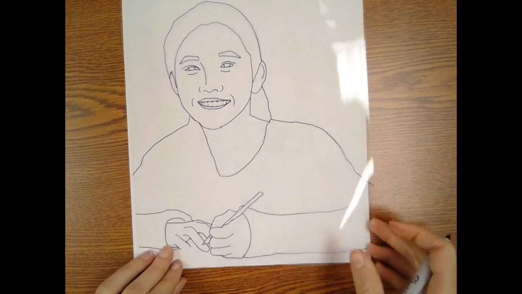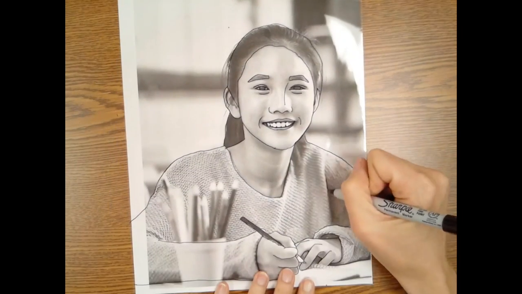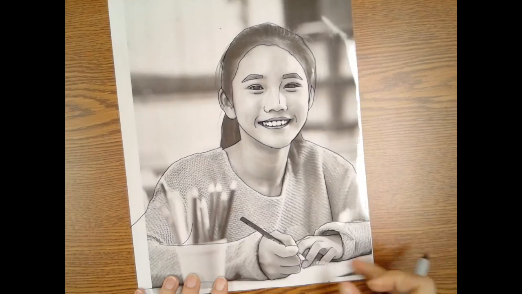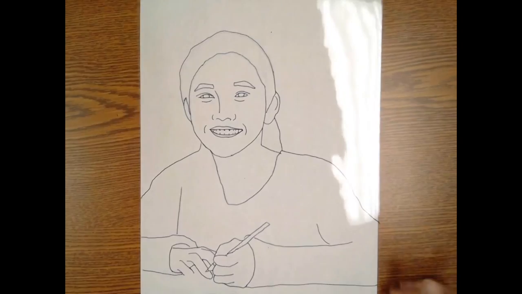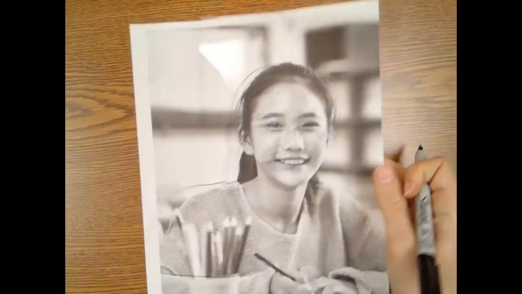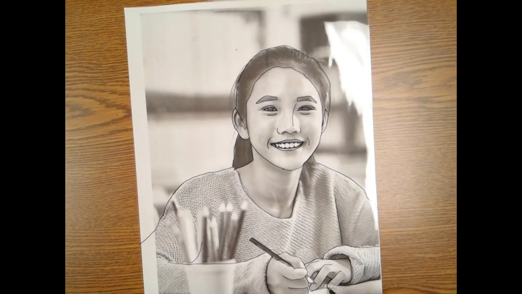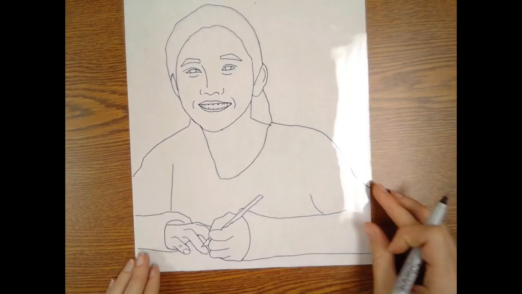Every once in a while, you need to stop and turn your piece of acetate over to look at your picture from the other side. If it looks a little odd, use a critical eye to see if there was anything you missed when you were doing your contour drawing.